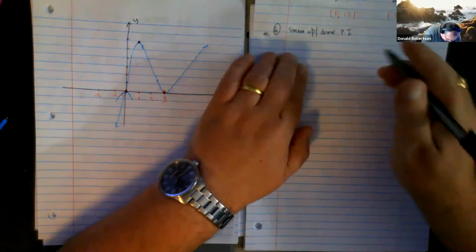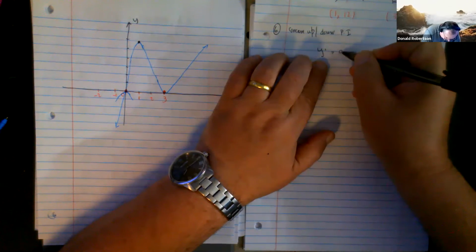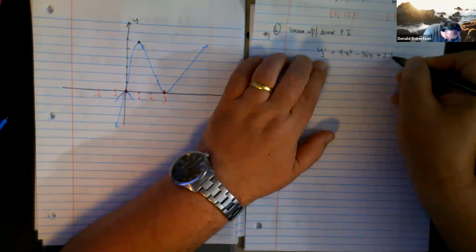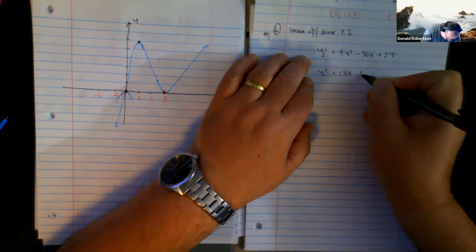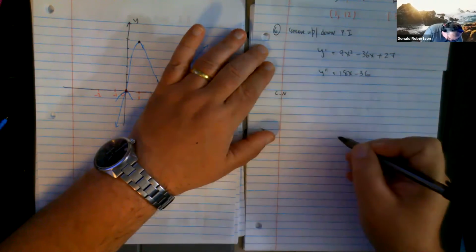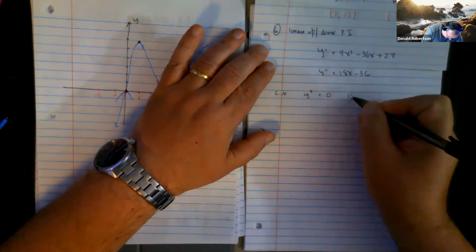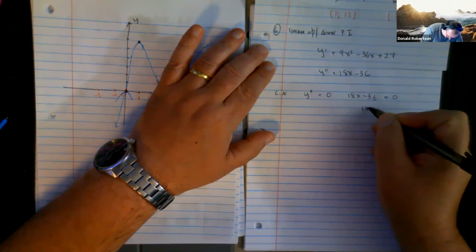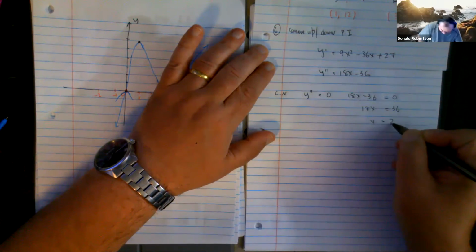Right, so I have the first derivative, and that's 9x squared take away 36x plus 27. So the second derivative is going to be 18x take away 36. The critical number then is going to be when the second derivative is 0. So I solve this fella. And I get x equals 2.